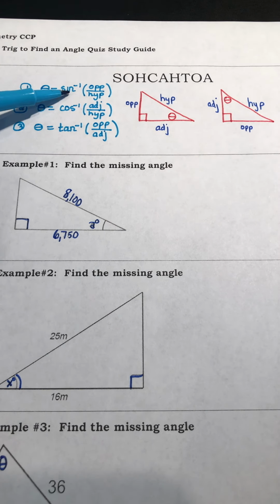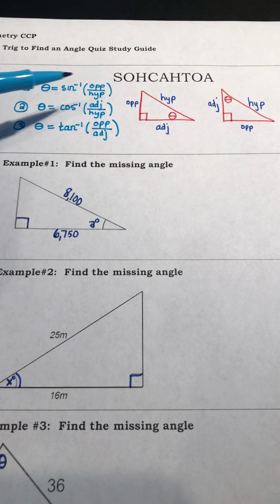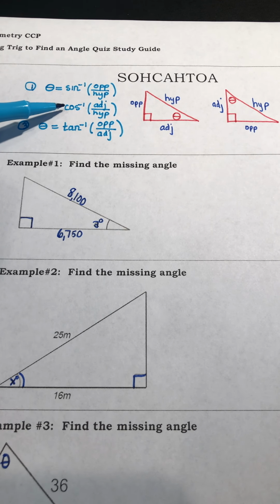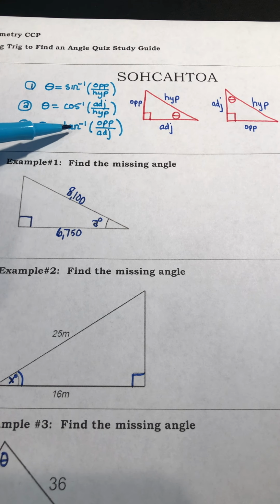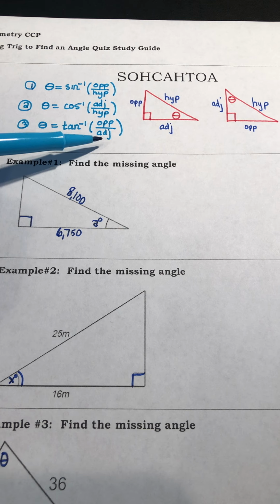Theta equals inverse sine of opposite over hypotenuse. Theta equals inverse cosine of adjacent over hypotenuse. And theta equals inverse tangent of opposite over adjacent.